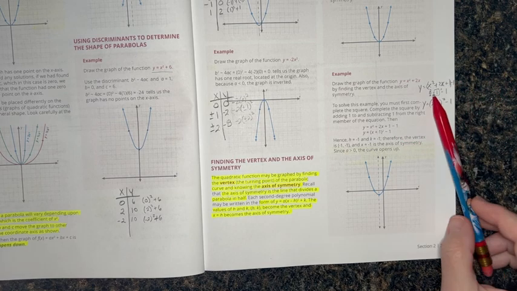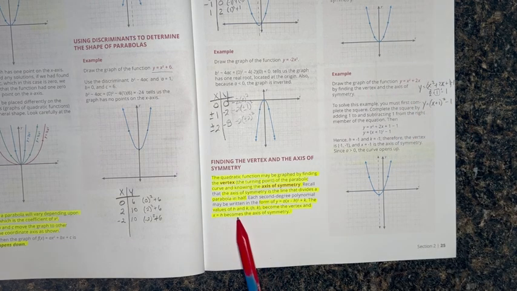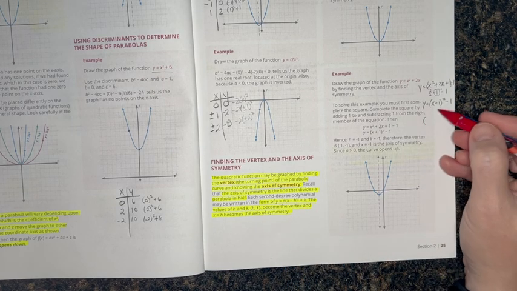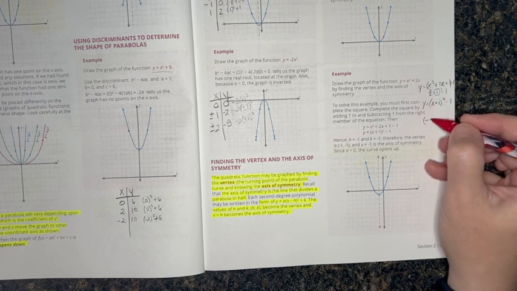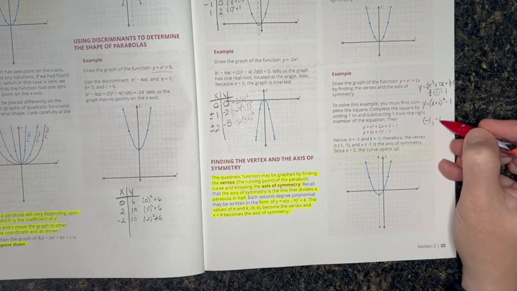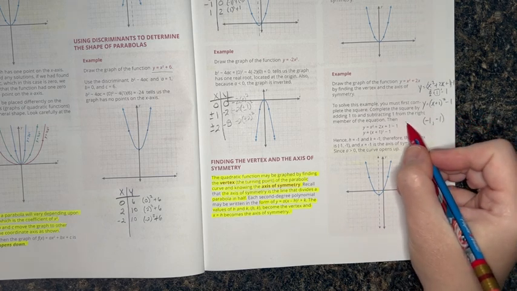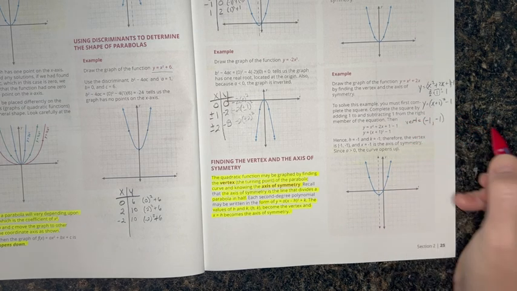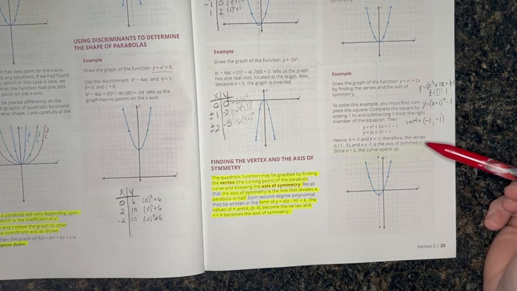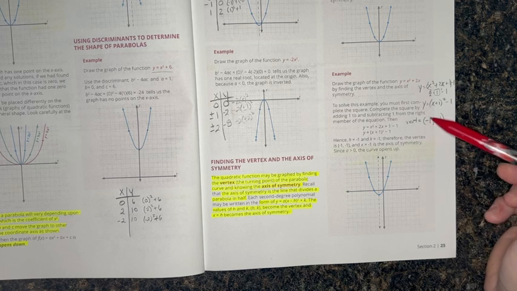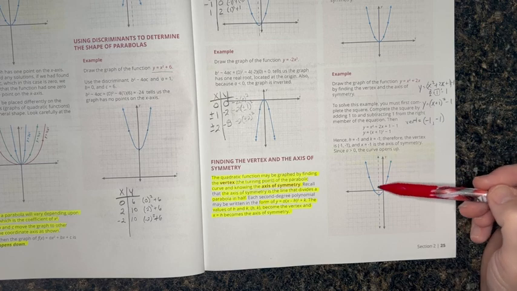Now it is in the correct form, right? Now we have it in this form here, and we can find our h and our k. So our h, remember, is the x value, the opposite of this. So it's a -1. And our k is also a -1. So that is our vertex. And I'm abbreviating, okay? That is our vertex. And our axis of symmetry is equal to h. And our h is a -1, so that is our axis of symmetry.